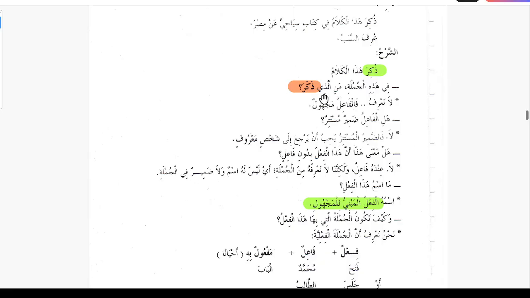Fi hazihil jumlati manilla zi zakara. In this sentence, who is the one who mentioned it? The doer, who is the file of the section? La narifu, we don't know. Fal failu majhulun. So in this verb, the file is unknown. File is majhul.